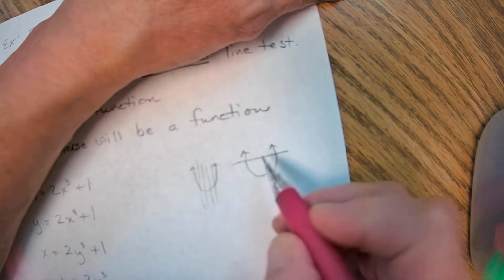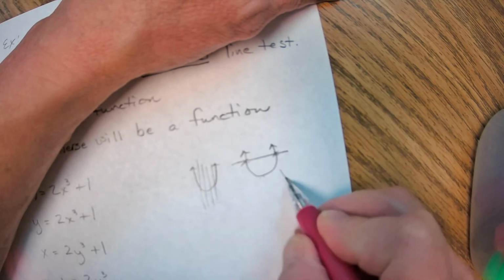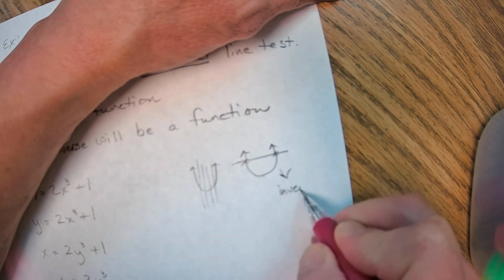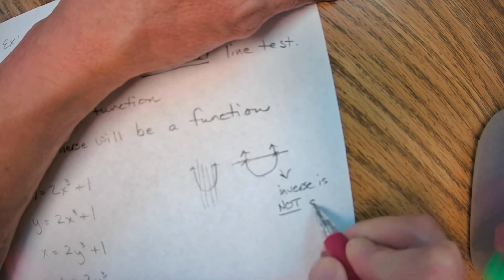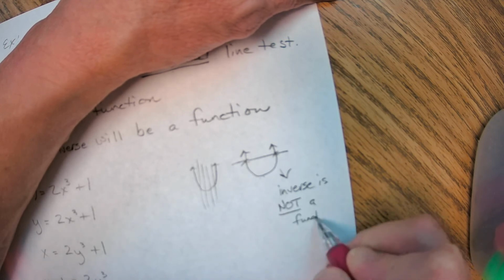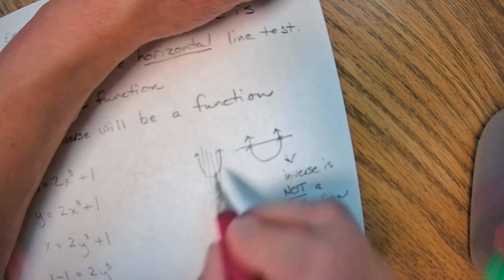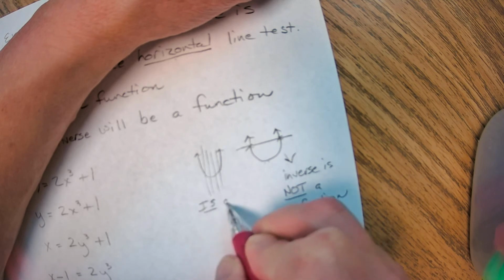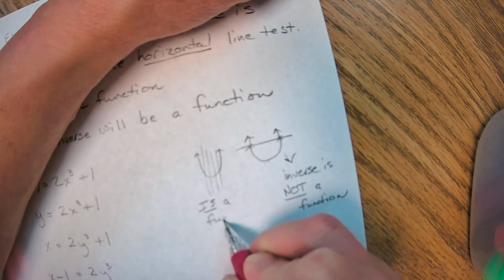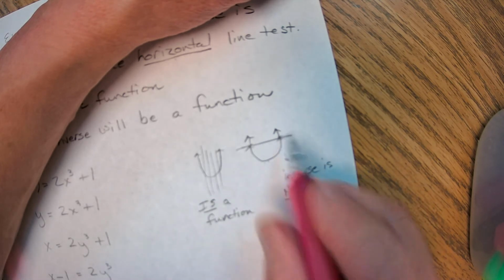So if I can draw a horizontal line and it hits the graph more than once, then I know that the inverse is not a function. This thing itself is a function, but its inverse is not, because it doesn't pass the horizontal line test.